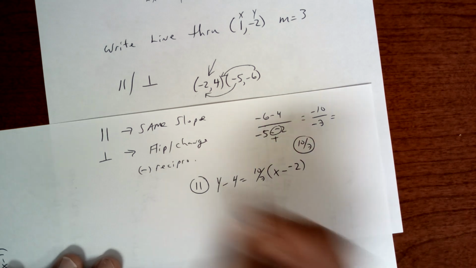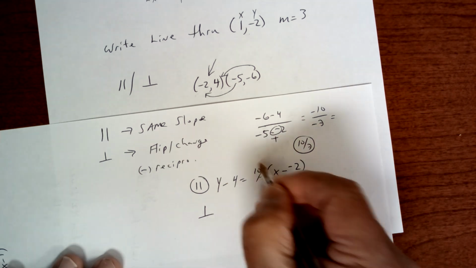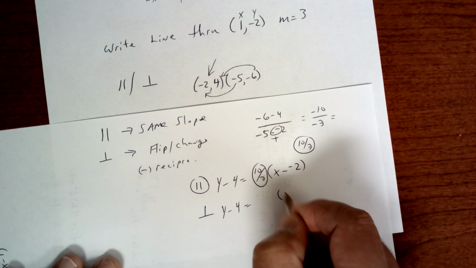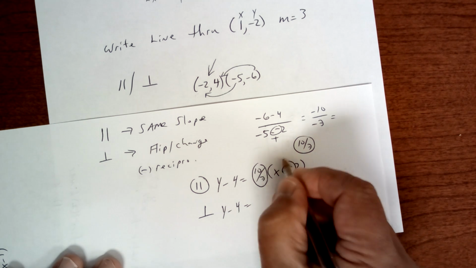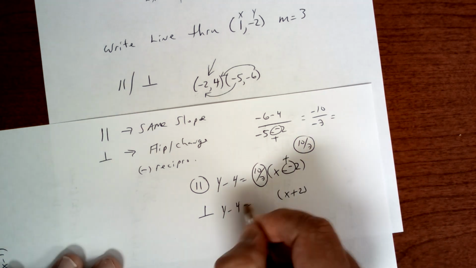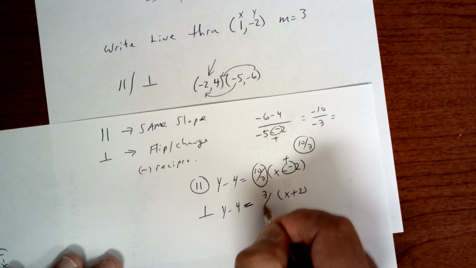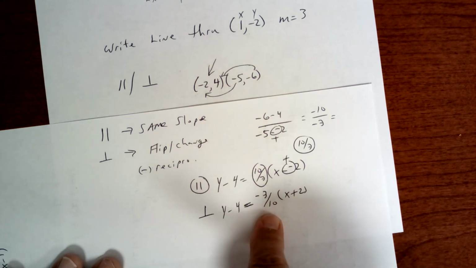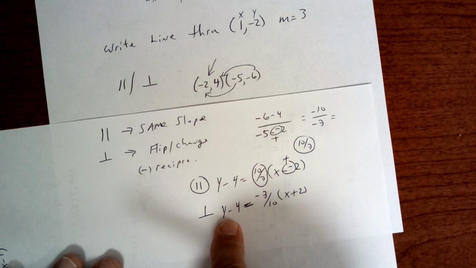Now, that's parallel. To do perpendicular, you've got to flip this. So everything else is the same, right? That's a plus. But here you'd have to flip it and change it. Flip and change. Two things. Flip, change. So this one's perpendicular, this one's parallel.